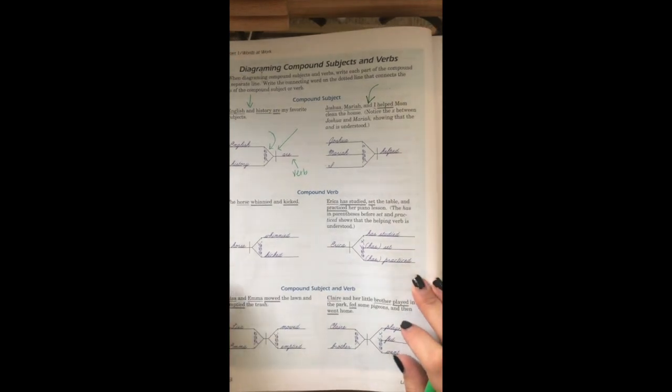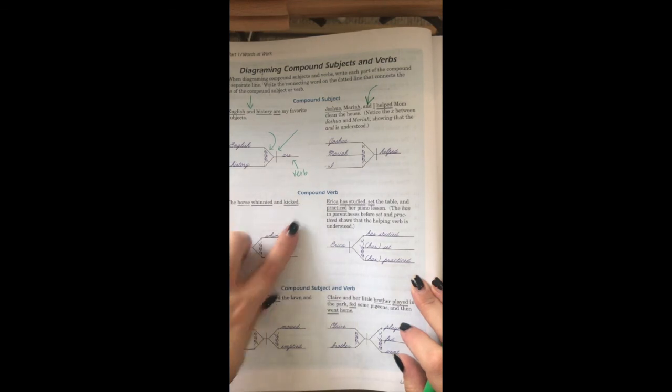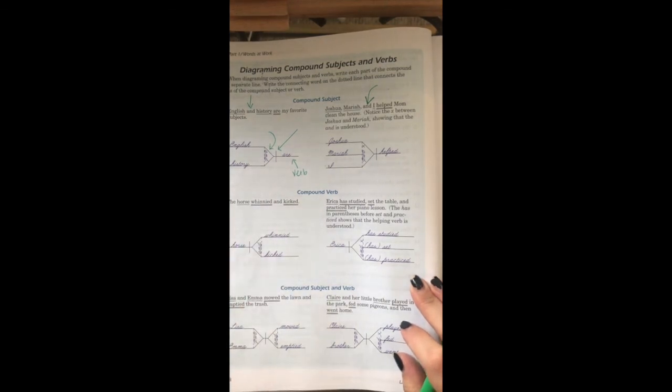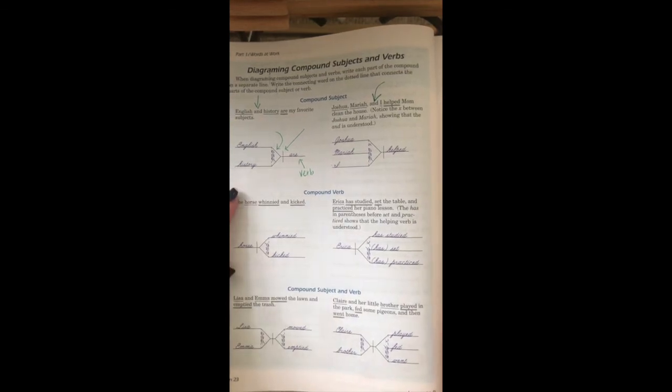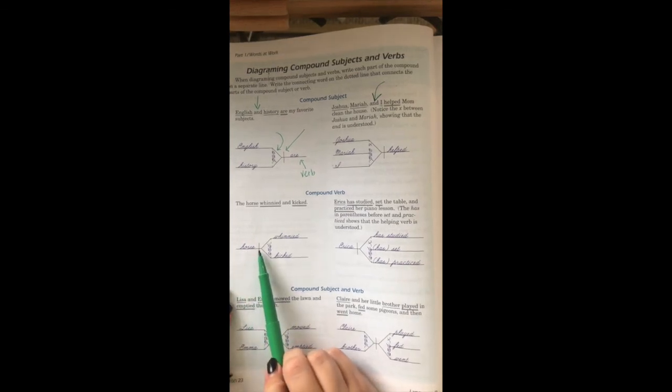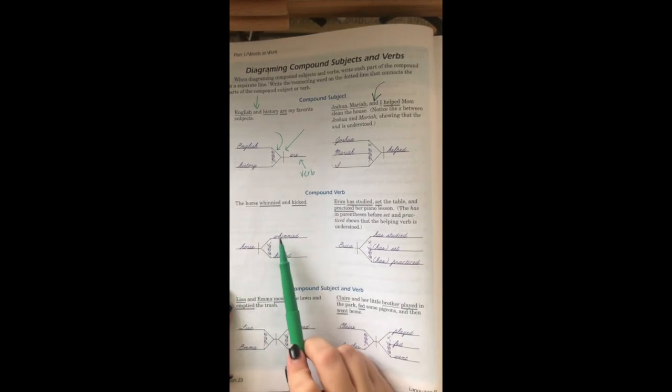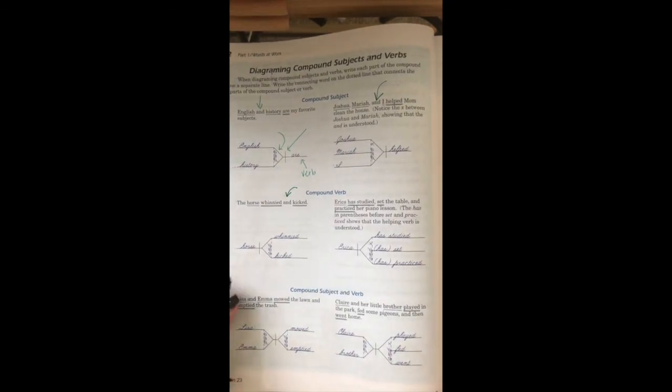So here we have on the opposite side a compound verb, but it's the same concept, except you're going to do it on the other side. So in this case, you have just one subject, but two verbs. So you will put your subject on the left, your two verbs on the right, and then your connecting word, which in this case is and, as usual.